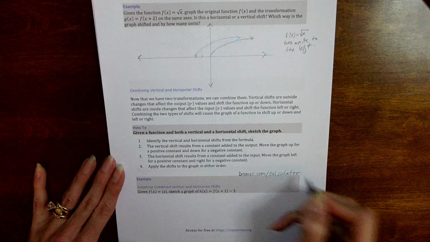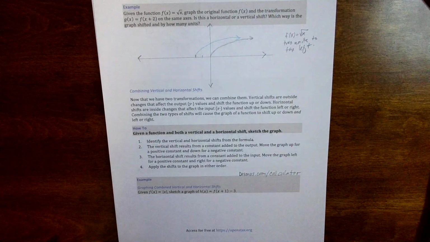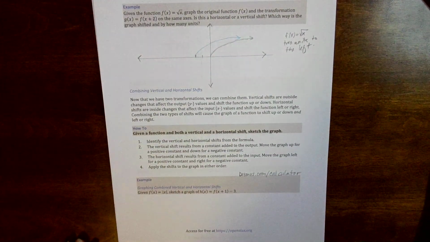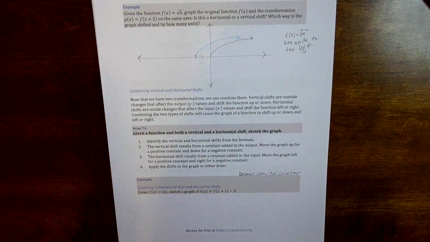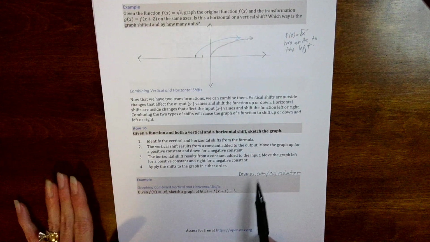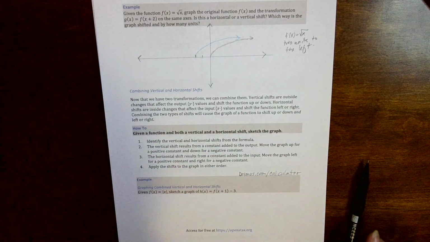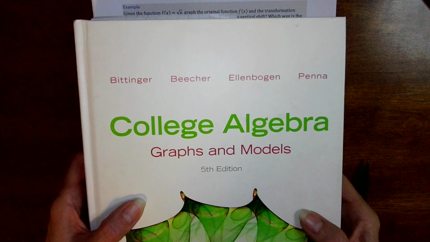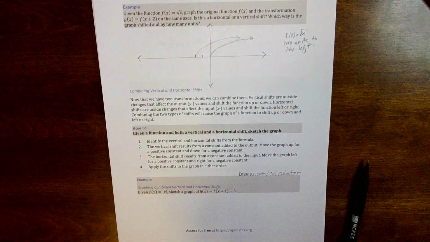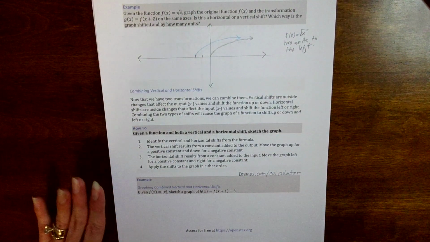I'm telling you right now, if I were you, I would go to desmos.com/calculator and do it on there. Check your work, or just do it on there. You don't have to reinvent the wheel, but that's up to you. I don't get paid from Desmos. I like Desmos. Actually, this book that I just showed you right here that I taught out of for years actually uses Desmos heavily, and I really thought that was a good utility.